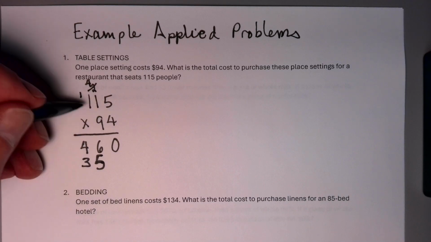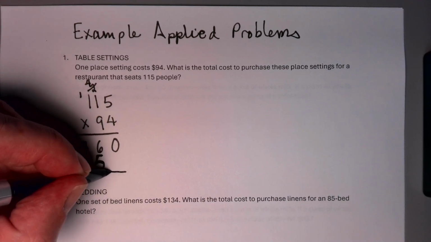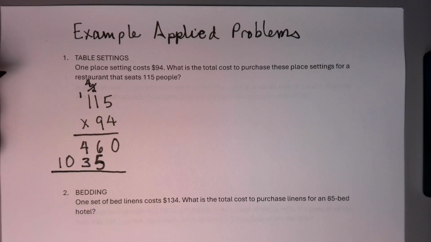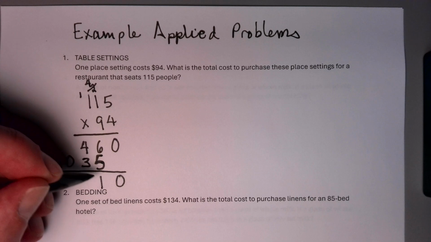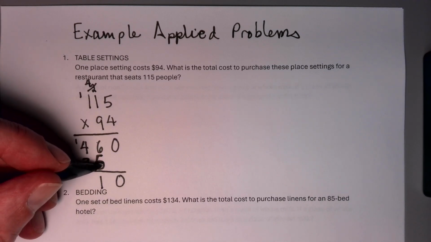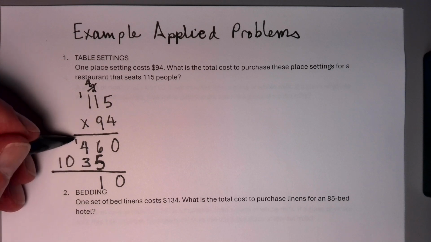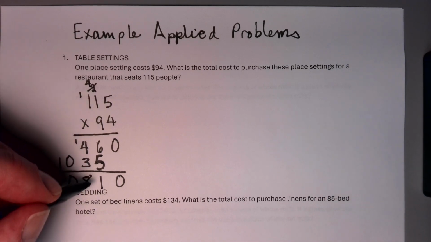So put a 3 here, carry the 1, and then a 0. All right, 0, 1, and we got to carry the 1 there. 6 plus 5, of course, 11. So we put a 1 down there, we carry the 1, that's an 8. Okay.